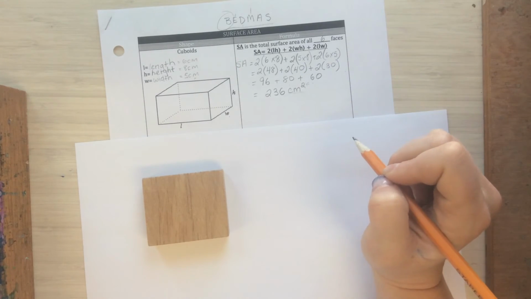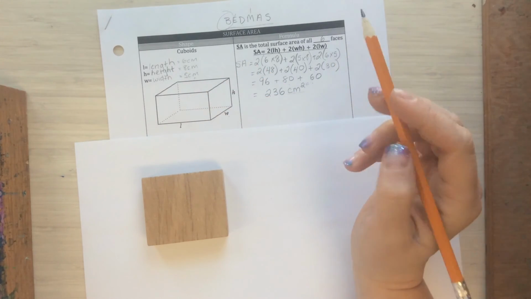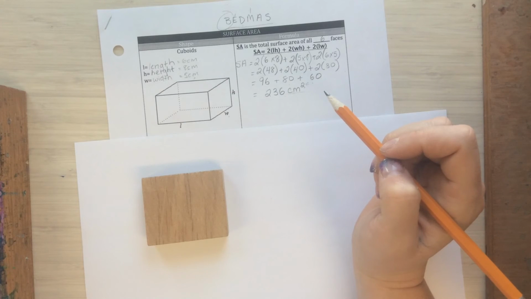Okay, if you need some help with this, you can go back and look at the video again. Try a couple on your own. You can put in some different numbers in there and try it on your own. If you need some help, come find me.